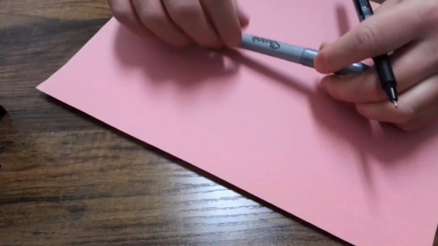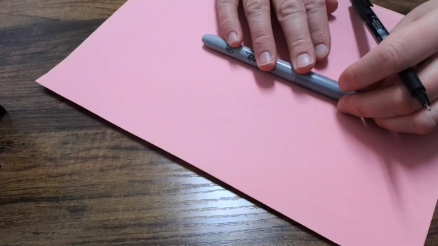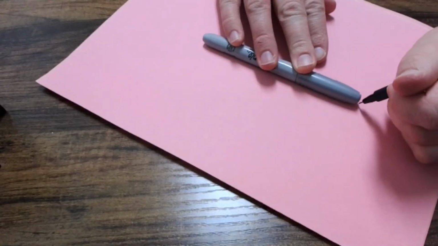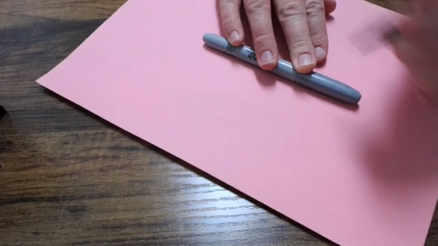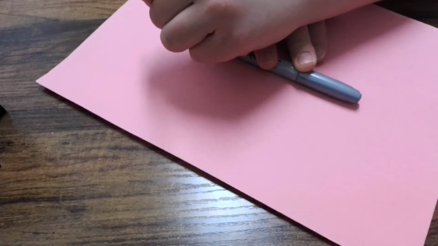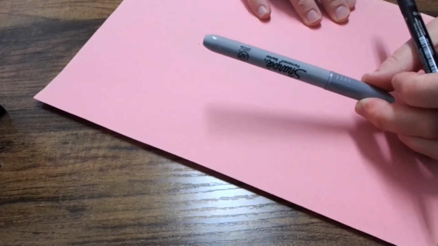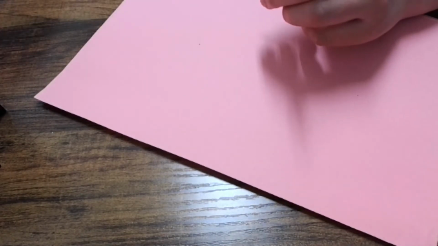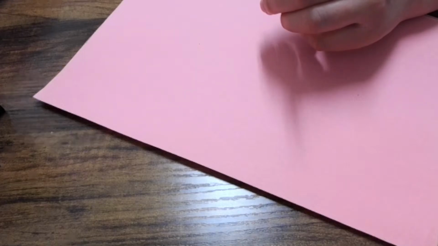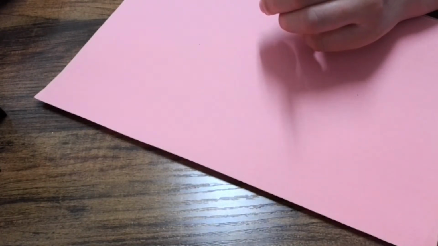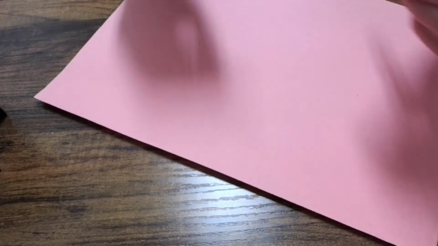So the middle, I'm going to draw the edges of the middle first, I think. And then I go with that. Okay.